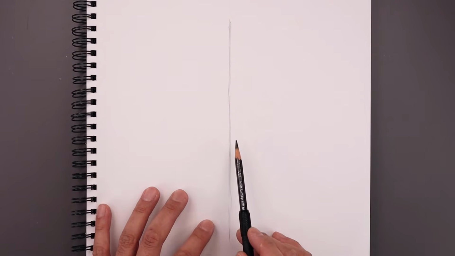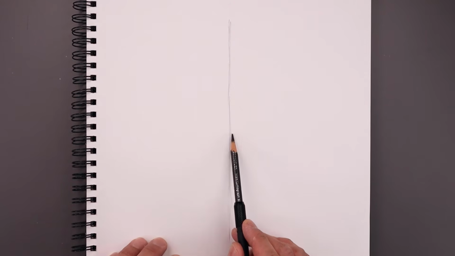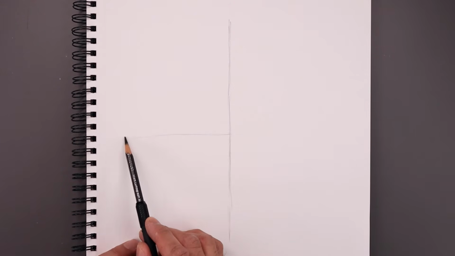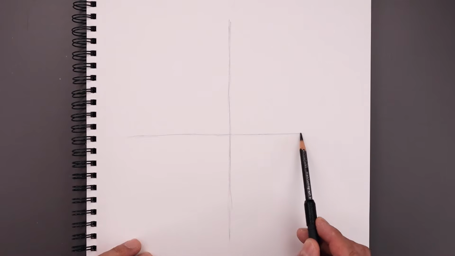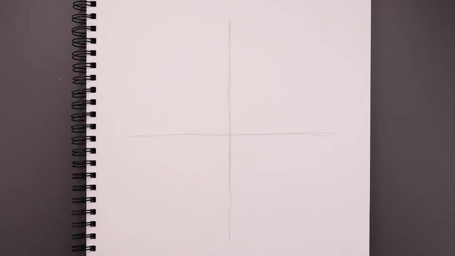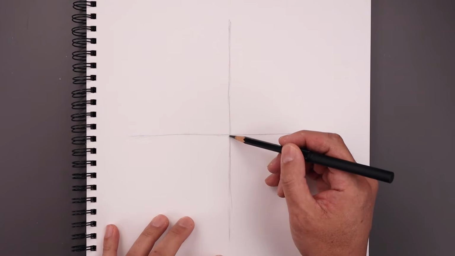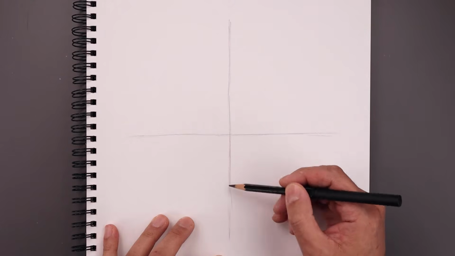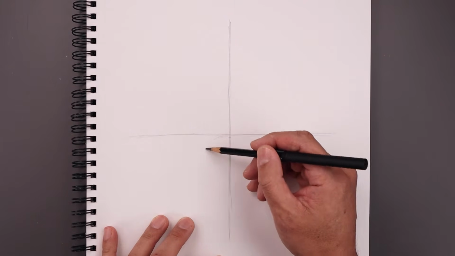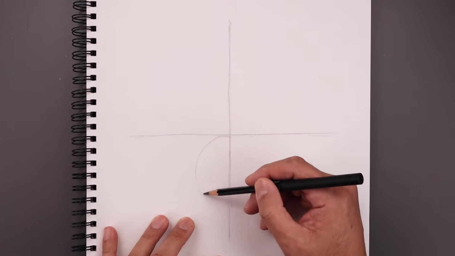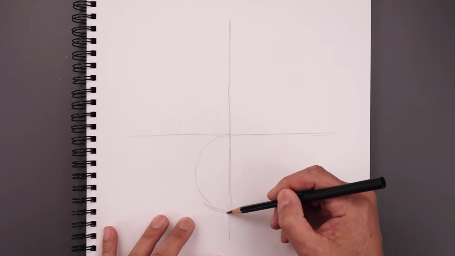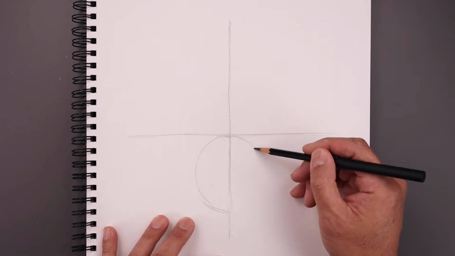Now we're going to add another guideline going across from left to right. So let's start in the center of our page, extend this out towards the left and right side. Now from the center of these two lines, we're going to draw an oval coming down towards the bottom of the chin. So let's start from the top, just lightly working our way around the left side, and then in towards the middle, and go all the way around the right side.